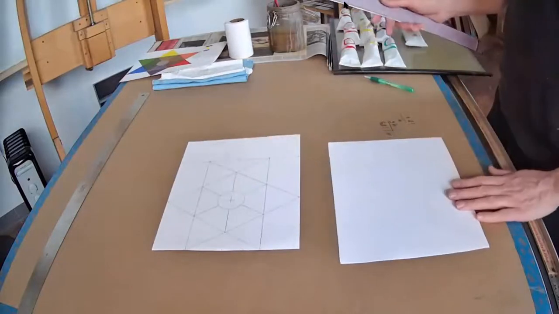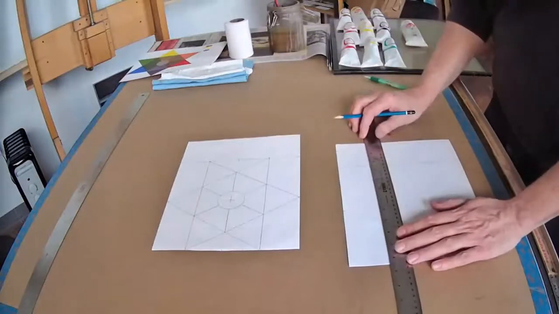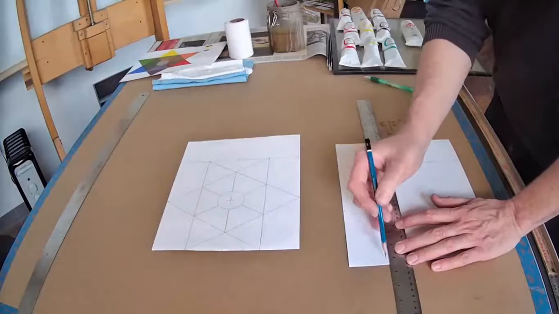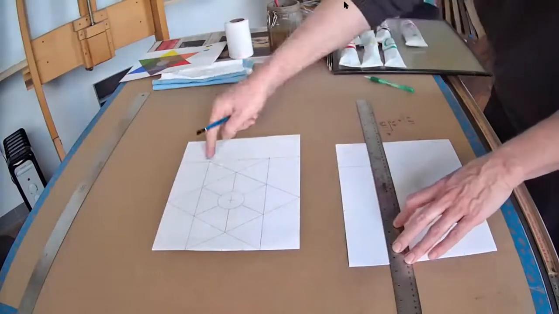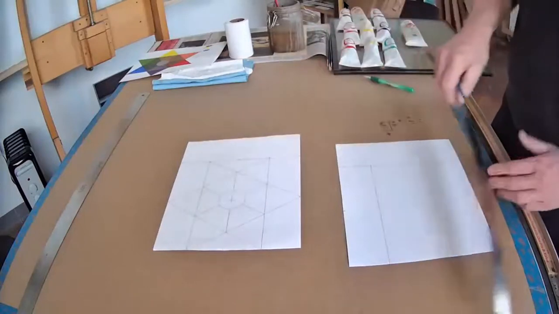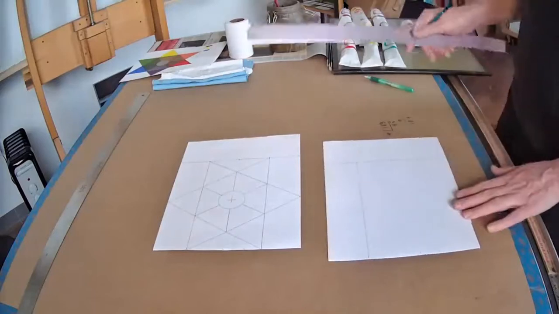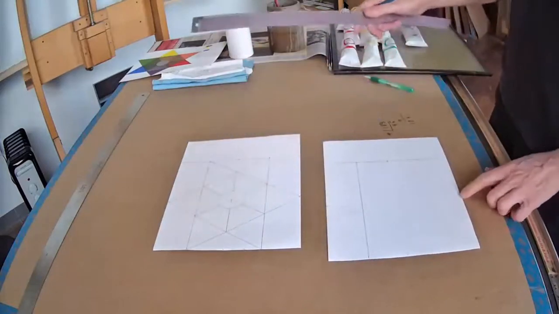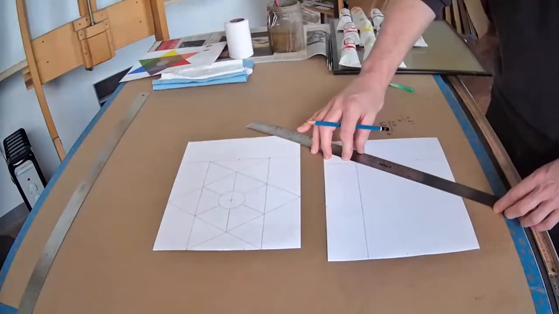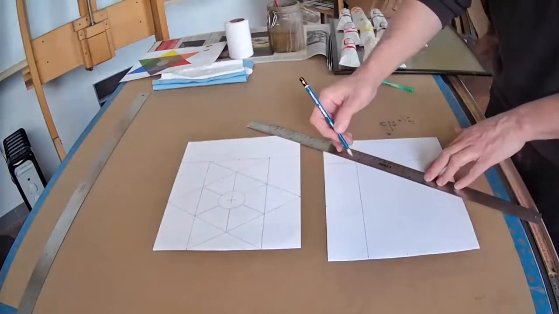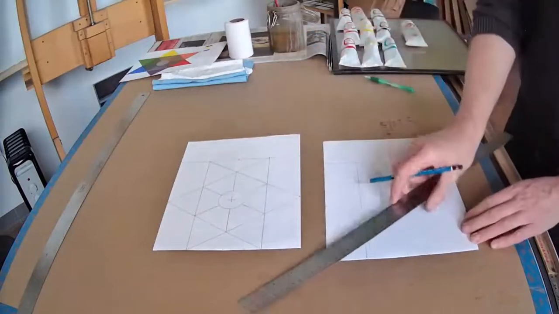So the way I'm going to create the color star using those marks is I'm going to rule out a line that connects the top 2 quarter points on my color star. And then I'm going to create an inverted triangle by connecting the top corner with the bottom center point.